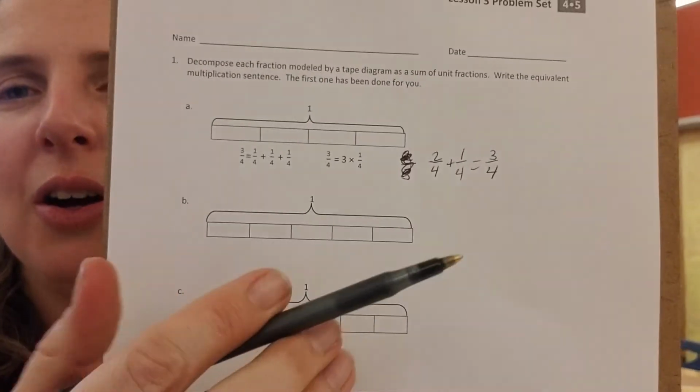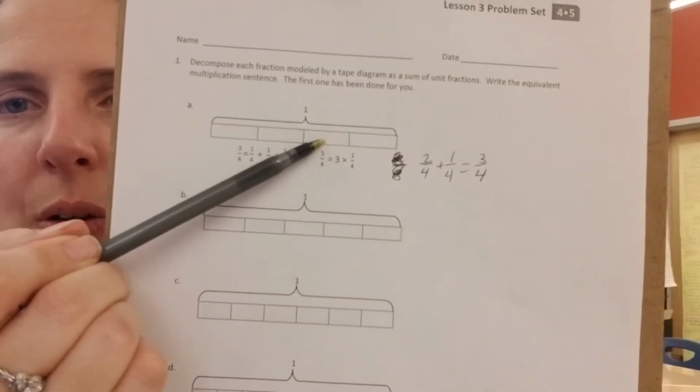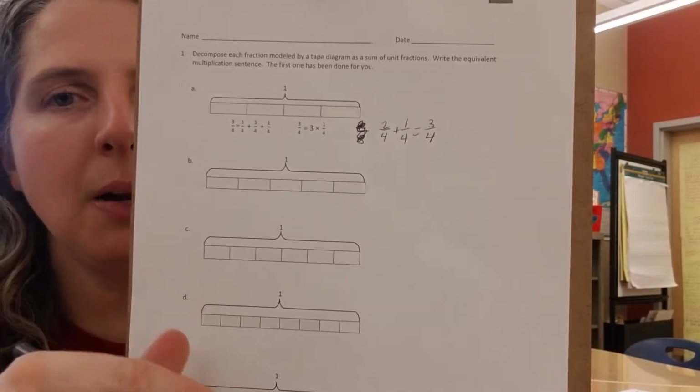All right, so push pause, do that quickly. I didn't write fast enough, and I did not push pause. All right, so I'll give you an extra second. I wrote 2/4 plus 1/4 equals 3/4. All right, so we're going to practice with those.